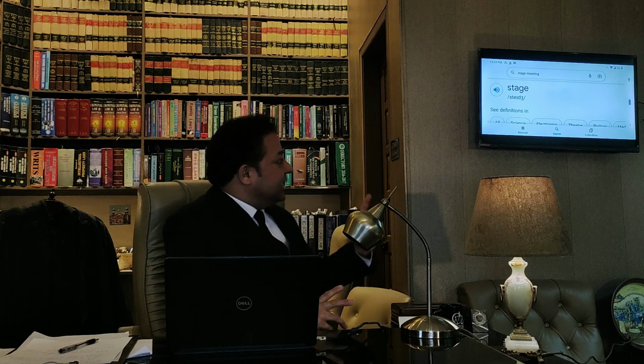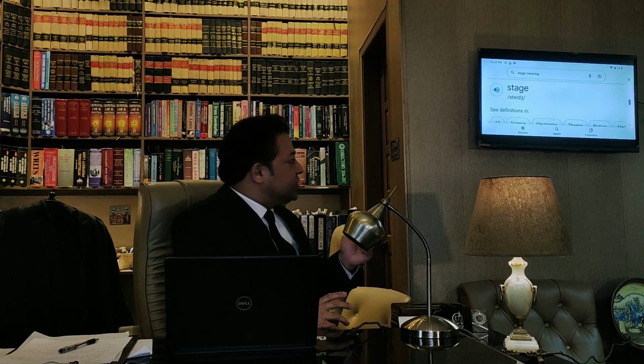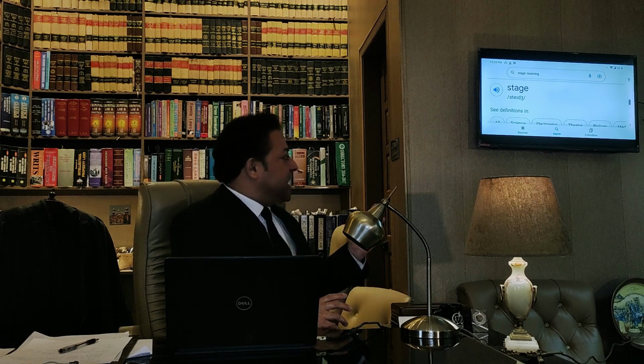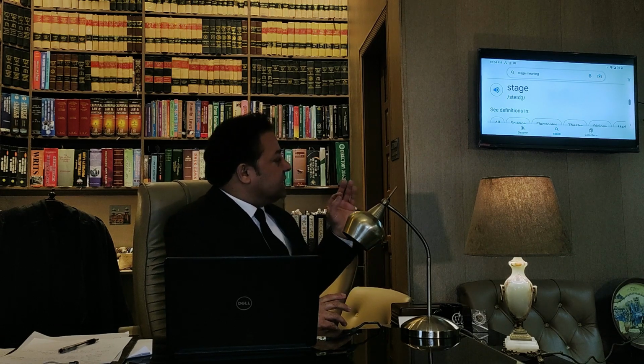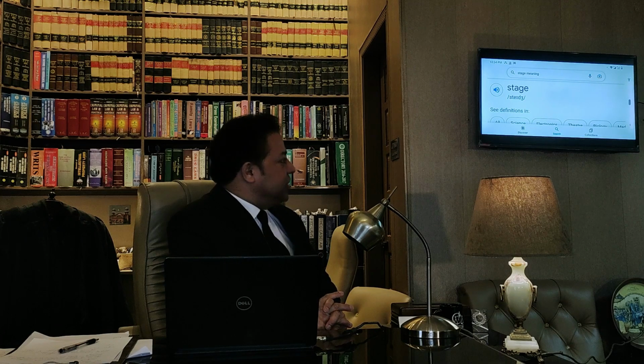You will find that the last symbol sounds like J, and you will pronounce it as stage instead of stag, as we pronounced in the previous word. So the letter G used in stage is pronounced as J.